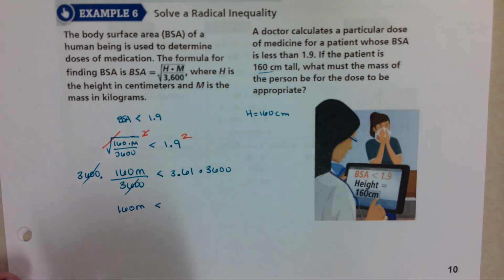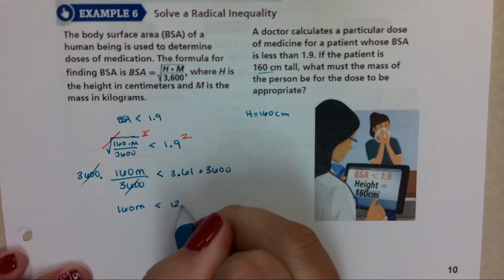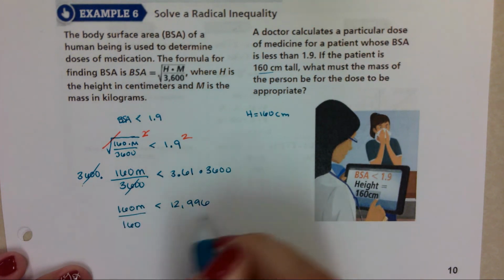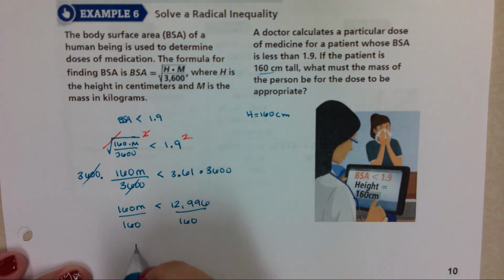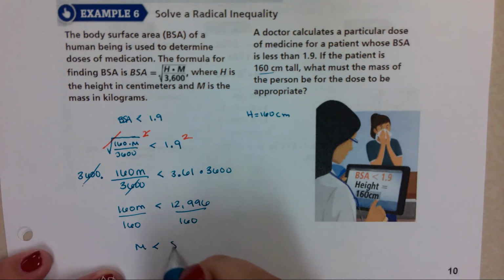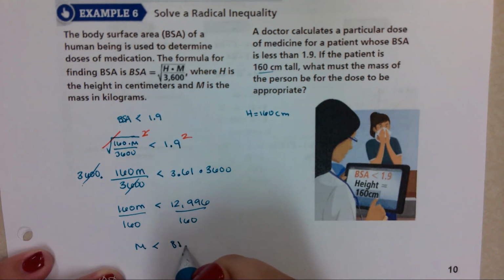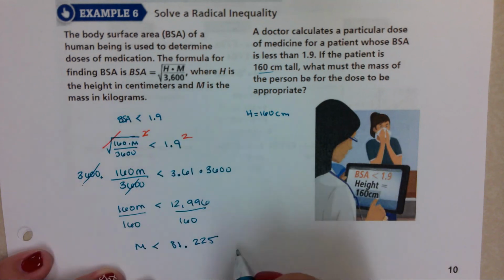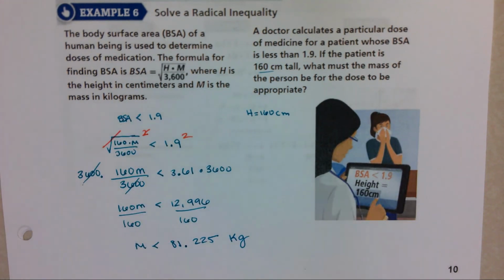And we get 3.61 times 3600 is 12,996. And then last but not least, divide by 160. And we get that their mass must be less than 81.225, and that's being measured in kilograms.